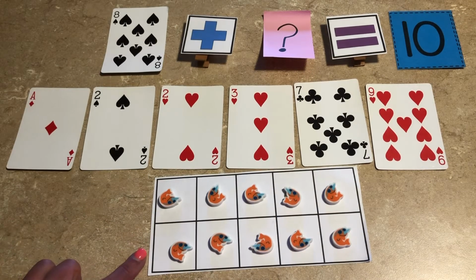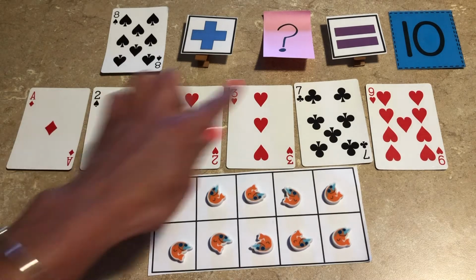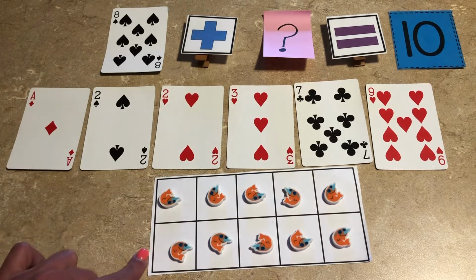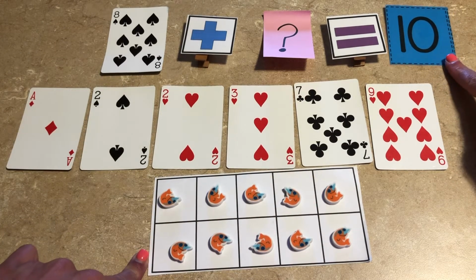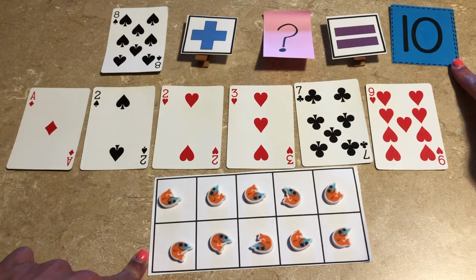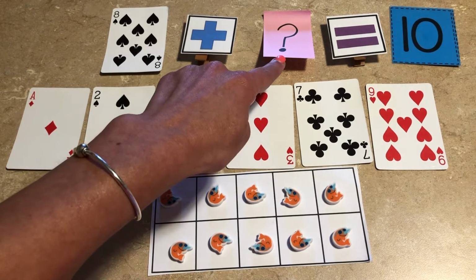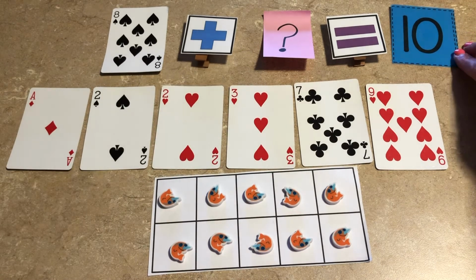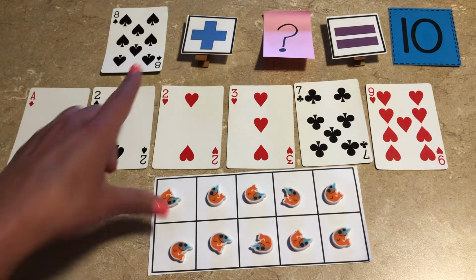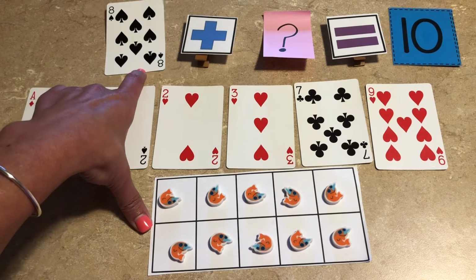Now that I have my 10 built on my 10 frame, I'm starting with that whole number because I'm going to use subtraction to help solve for my unknown number. So 10 minus the part I know, which is 8.